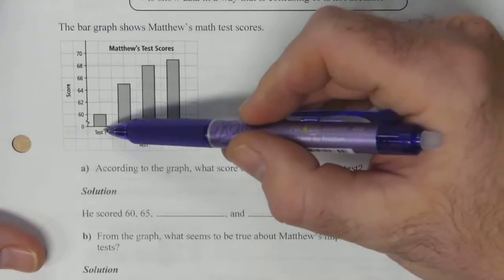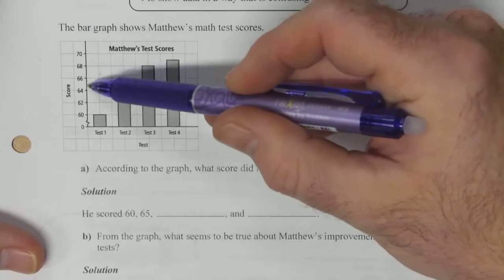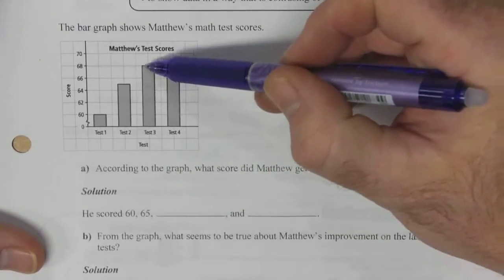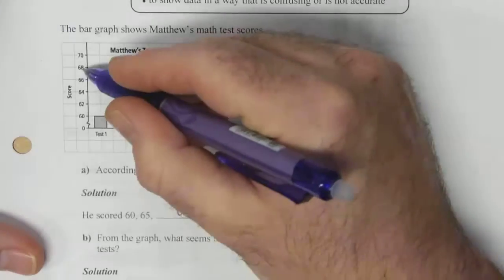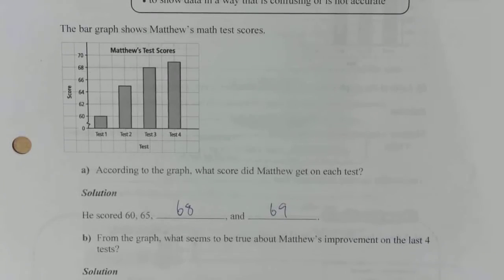So for test 1, he got 60. Test 2, it was right between 64 and 66, so it must be 65. Test 3, he got 68. And then test 4 works out to be 69. That's pretty easy. From the graph, what seems to be true about Matthew's improvement on the last 4 tests?